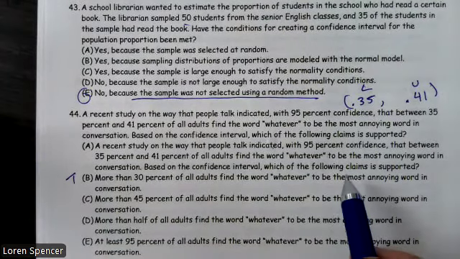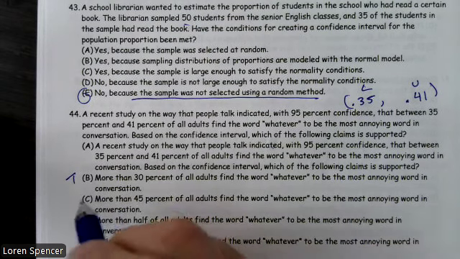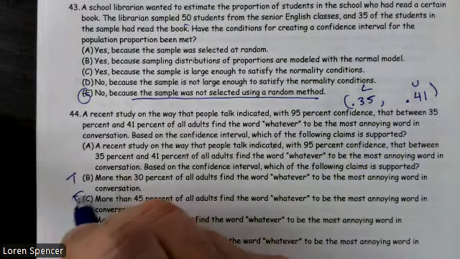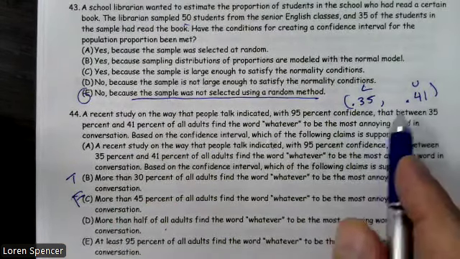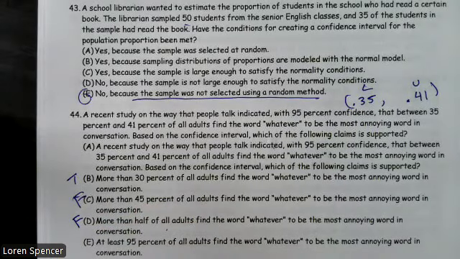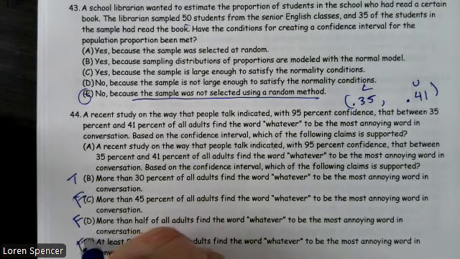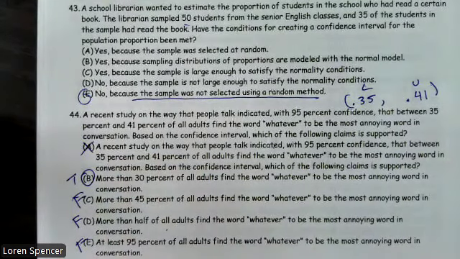No, not more than 45%. More than half of all adults? No, we don't get that high. At least 95%? No. The only statement that's reasonably true is B, and A is obviously a typo.